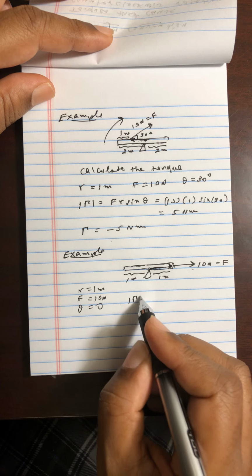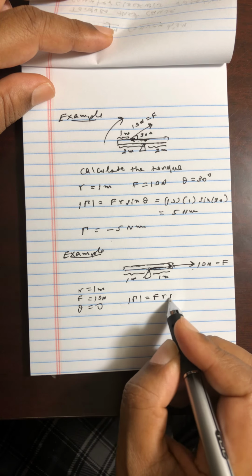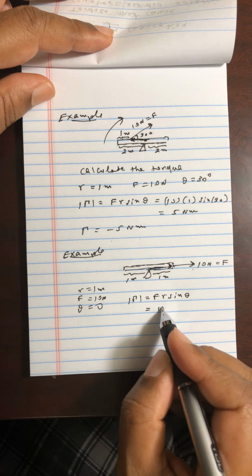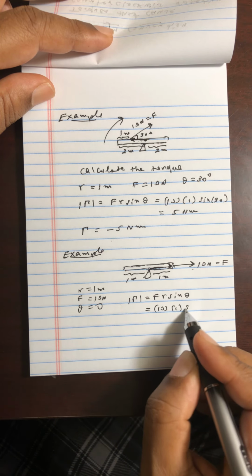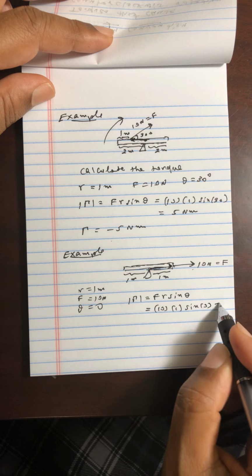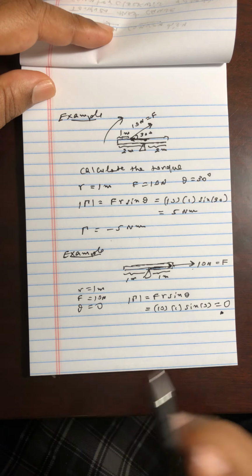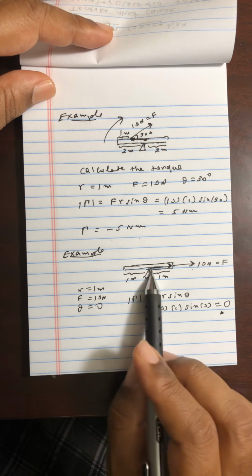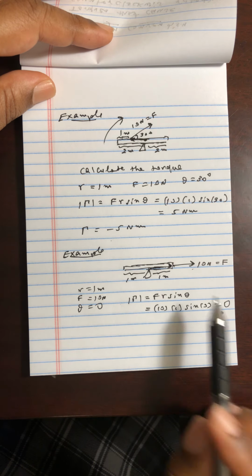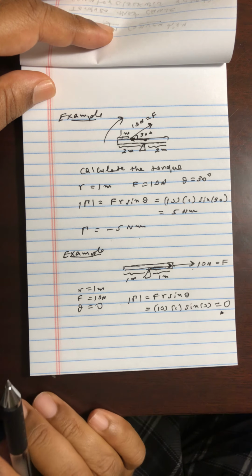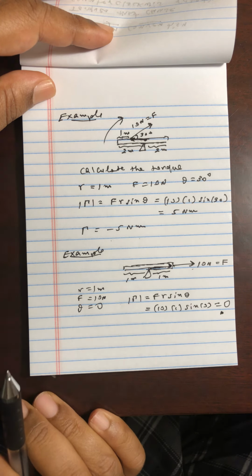So you've got the magnitude of the torque equals F r sine of theta, and that equals 10 times 1 times the sine of 0. That is 0 newton meters. Okay, so you cannot rotate a meter stick by applying force in this direction. The force has to have a component perpendicular to this position vector to rotate it.